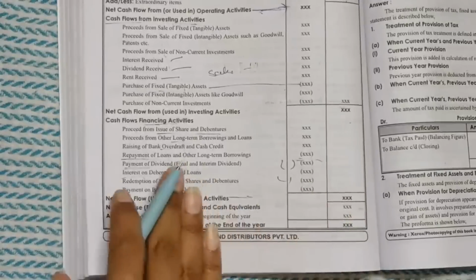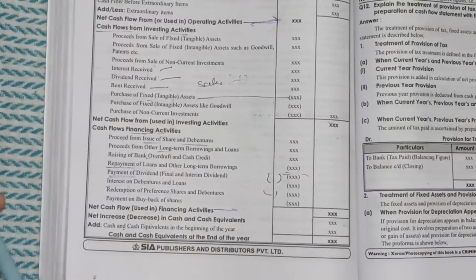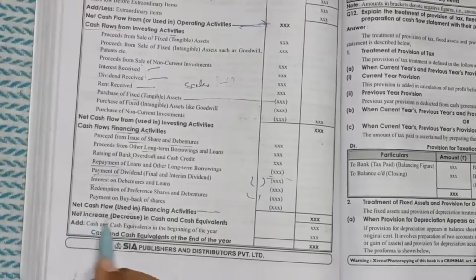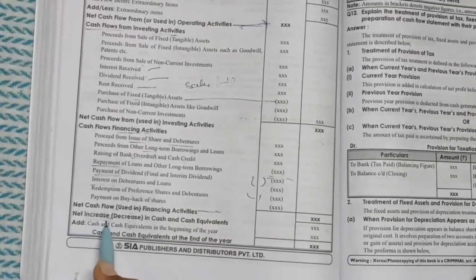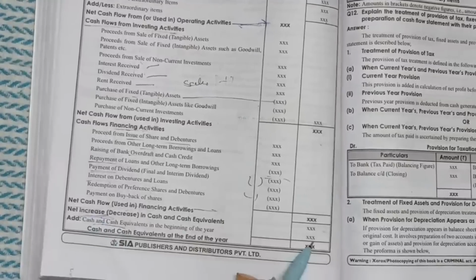If you add the net cash flow from operating activities, investing activities and financing activities, and you get a positive number, that is called net increase. If you get a negative number, it is called net decrease. To that, you need to add the opening cash.